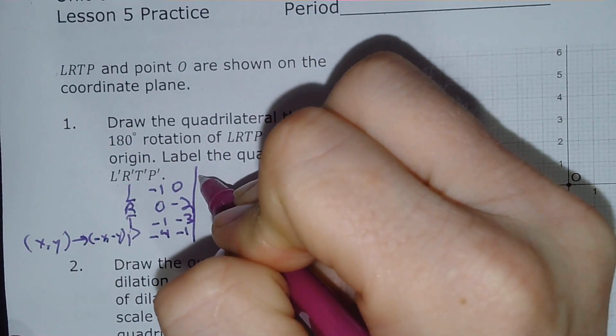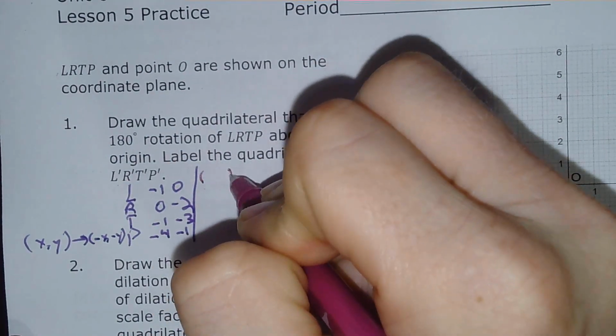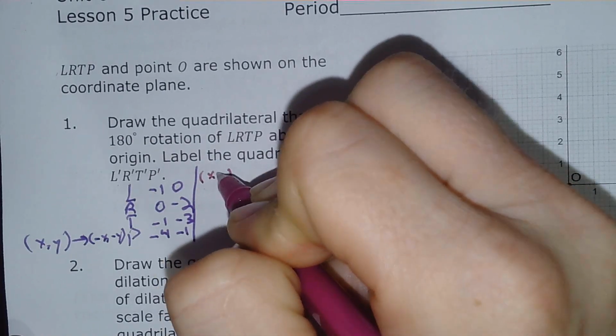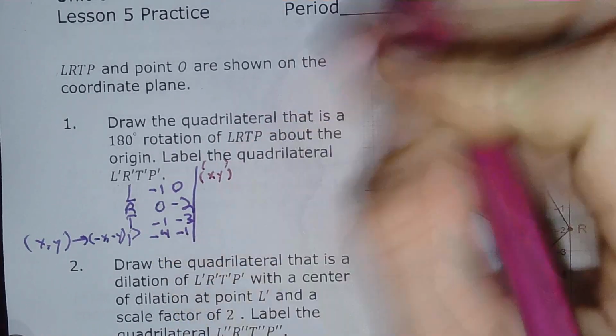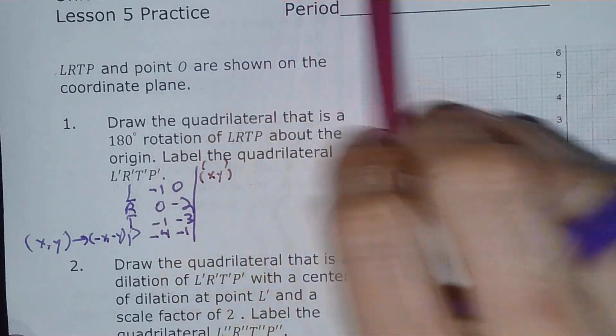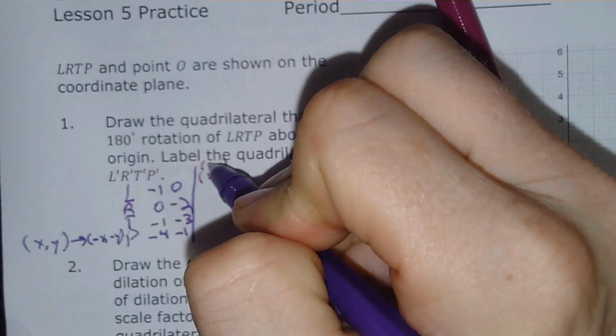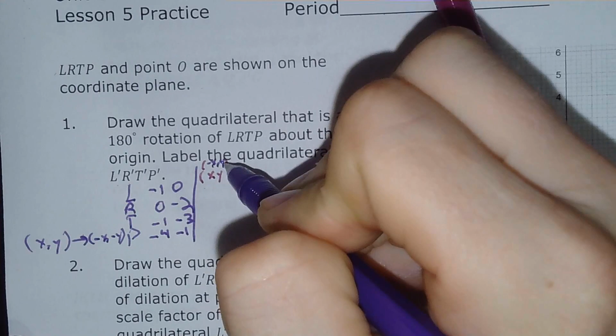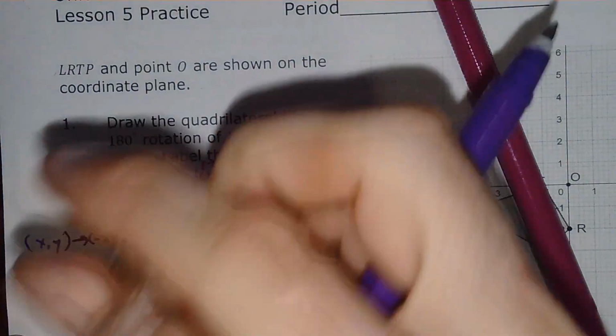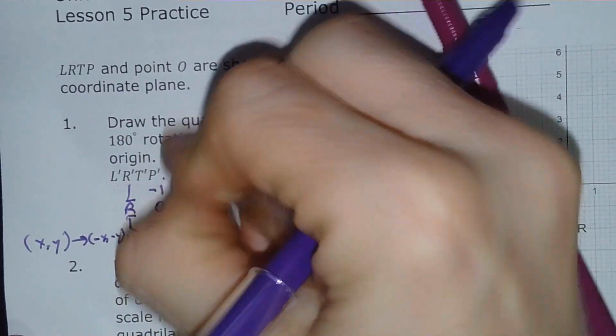Right, so burgundy. So my new xy coordinates are going to be -x, -y. Let me make that bigger so you can actually read it.